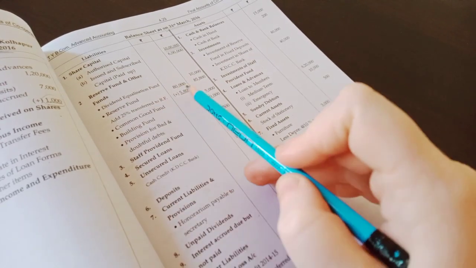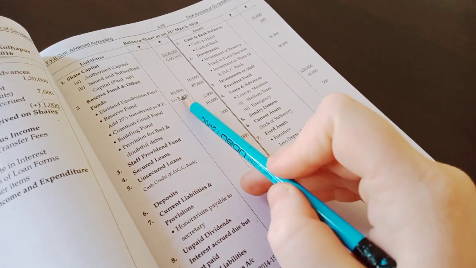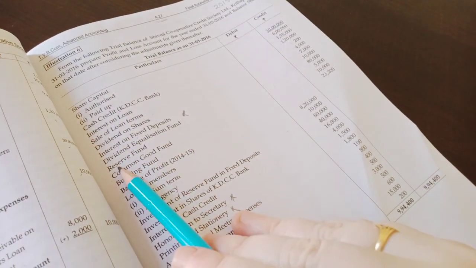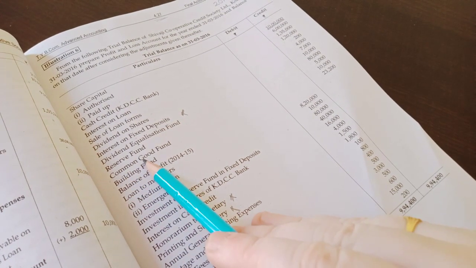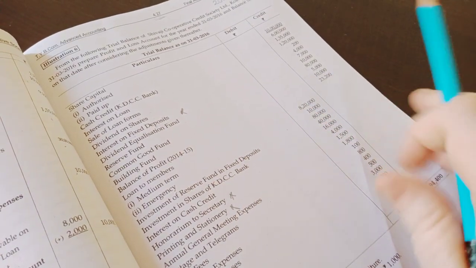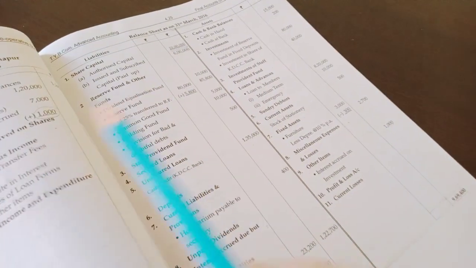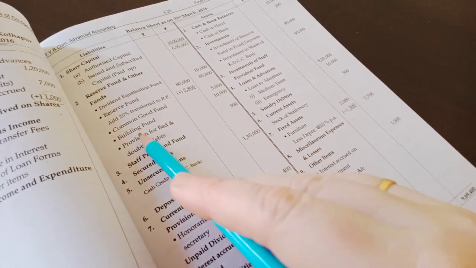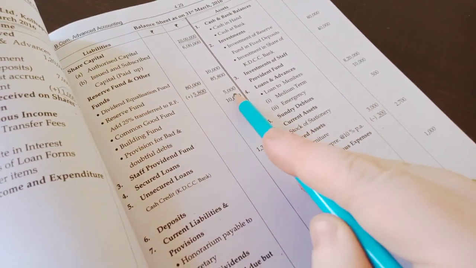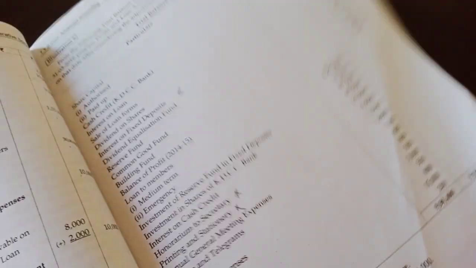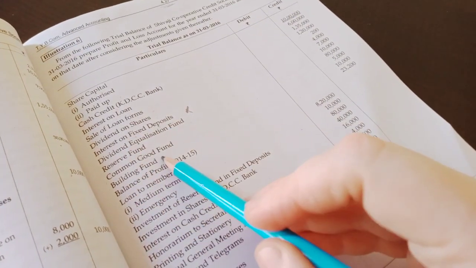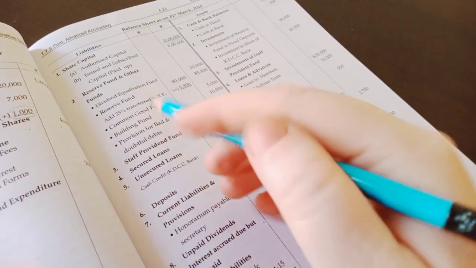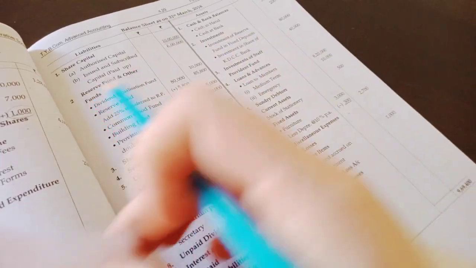Why? Because 25% of the previous year's profit we have to transfer here, and then we need to take the total to the outer column. Then we have common grant fund. Common grant fund is 5,000. Again it is a fund, it will move under reserves and other funds, common grant fund that is 5,000. Then we have building fund that is 10,000. Building fund will again move into reserves and other funds, that is building fund 10,000.